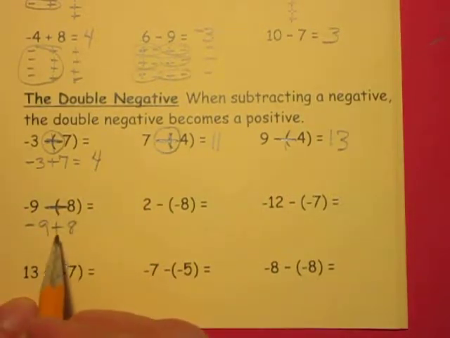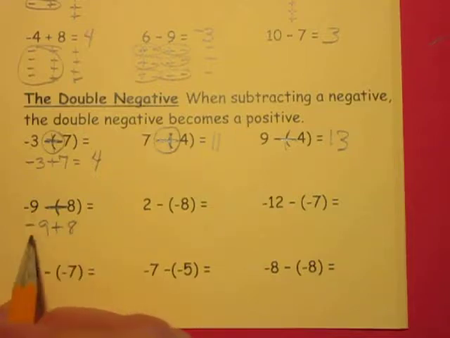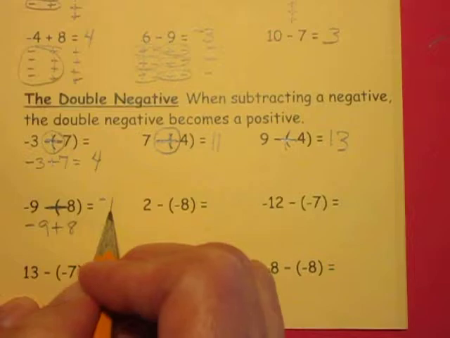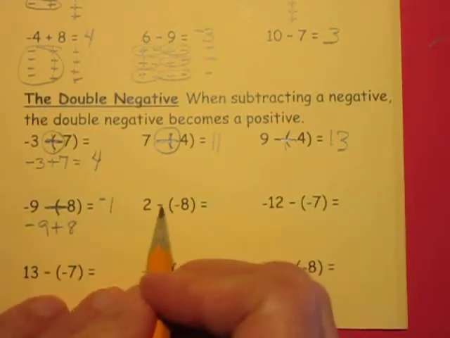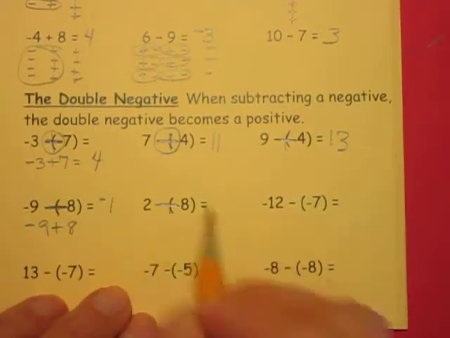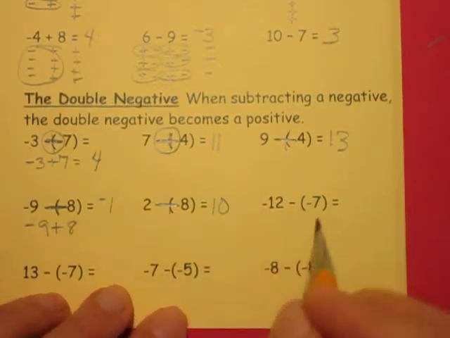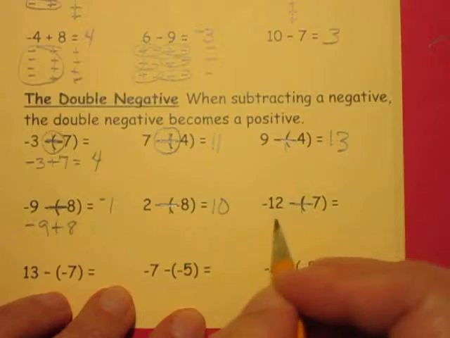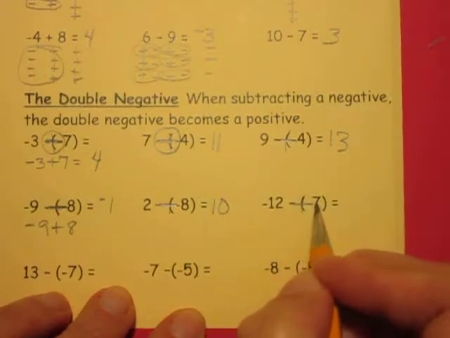So now you're kind of looking at man-to-man combat. What do I have more of? I have more negatives. How many more? I have one more negative. Okay, subtracting an already negative number. This becomes positive, so we have 10. Here I'm subtracting an already negative number. This becomes positive. Now I've got a case of negative 12 plus 7.